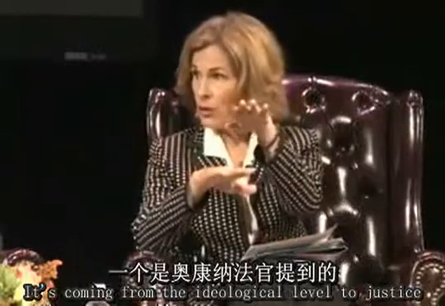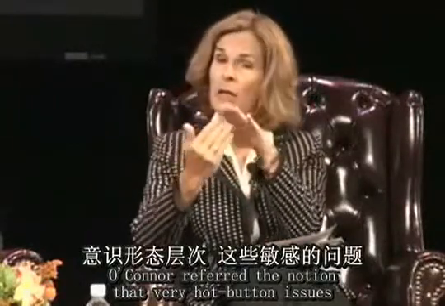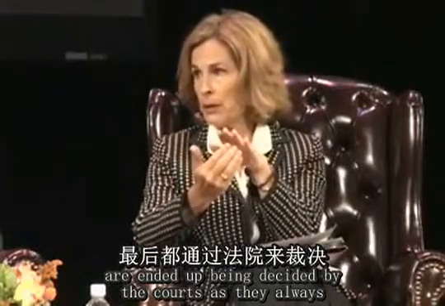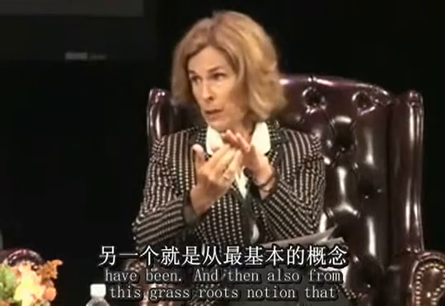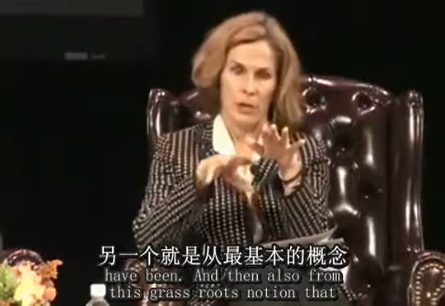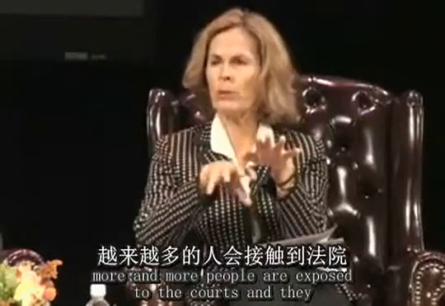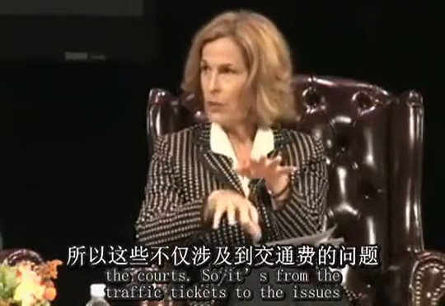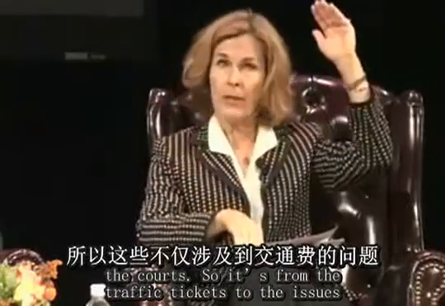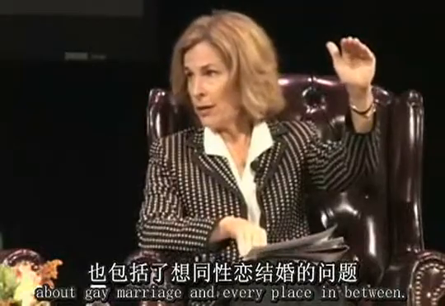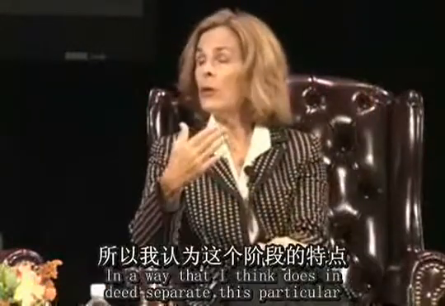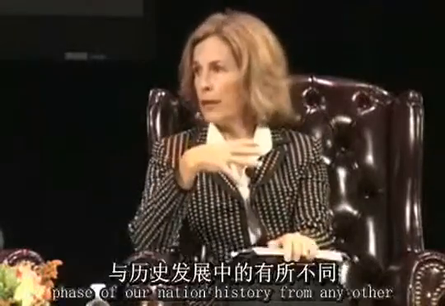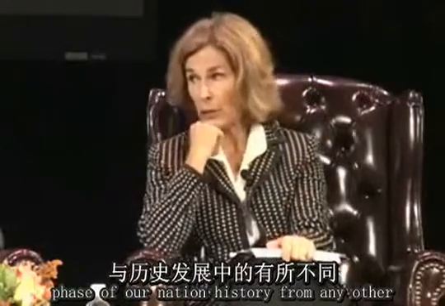It's coming from the ideological level to which Justice O'Connor referred, the notion that very hot button issues are ending up being decided by the courts, as they always have been. And then also from this grassroots notion that more and more people are exposed to the courts, they don't understand the courts, and they're not happy with the courts. So it's from the traffic tickets to the issues about gay marriage and every place in between, in a way that I think does indeed separate this particular phase of our nation's history from any other.